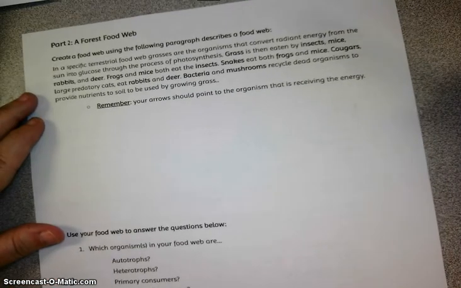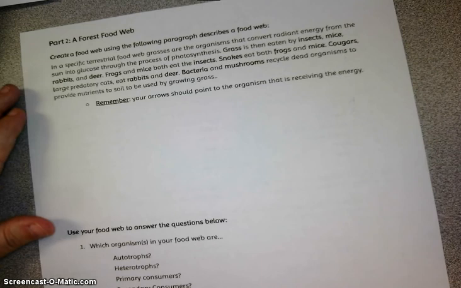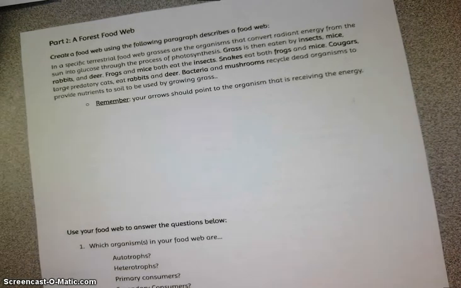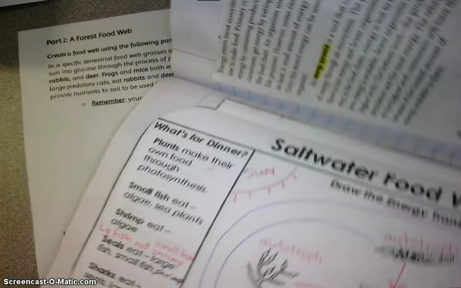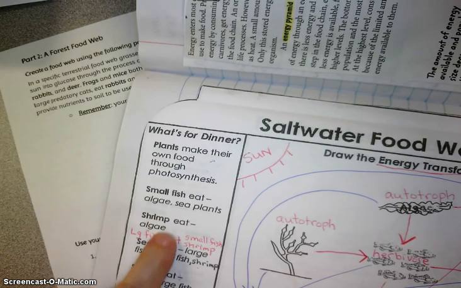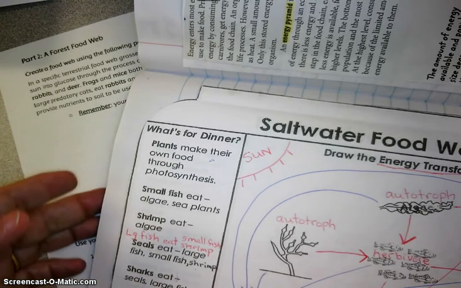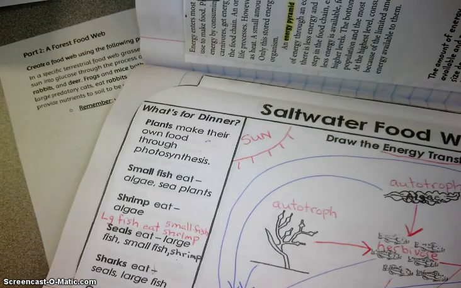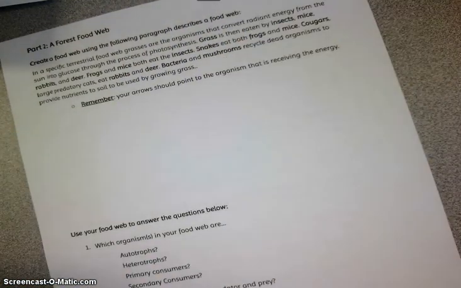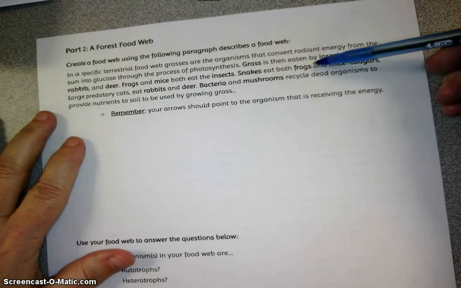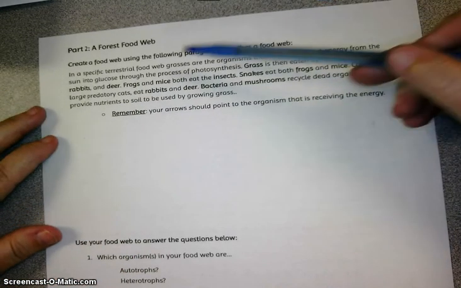On the back, your journal has a very simple food web, and it had very short and precise statements to tell you how to make that food web, and so it was rather easy. You're not going to have that on a test, so you need to know how to create a food web from a paragraph. So that's what we have.